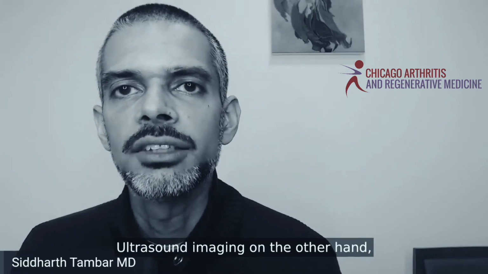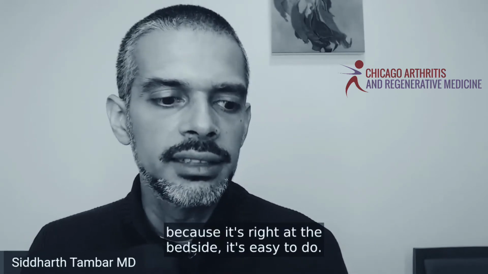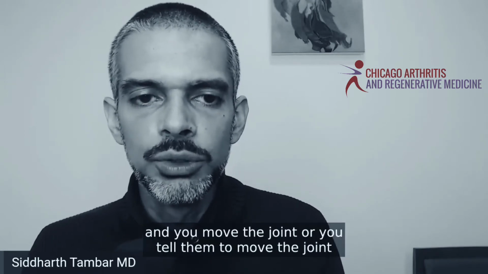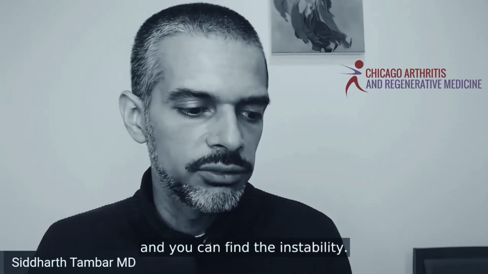Ultrasound imaging, on the other hand, you can routinely do that because it's right at the bedside. It's easy to do. You tell the patient to either lay still and you move the joint, or you tell them to move the joint, and you can find the instability.